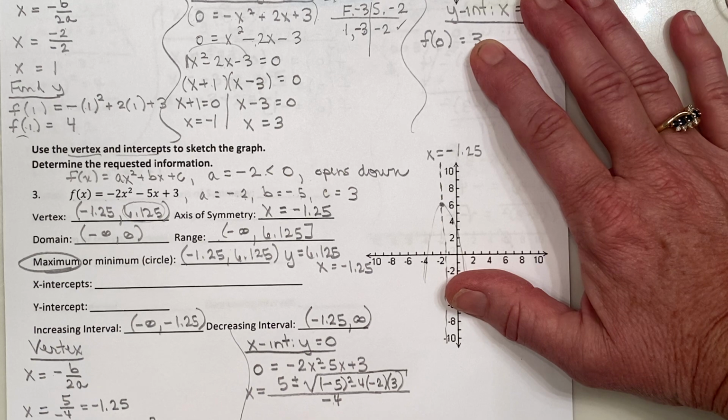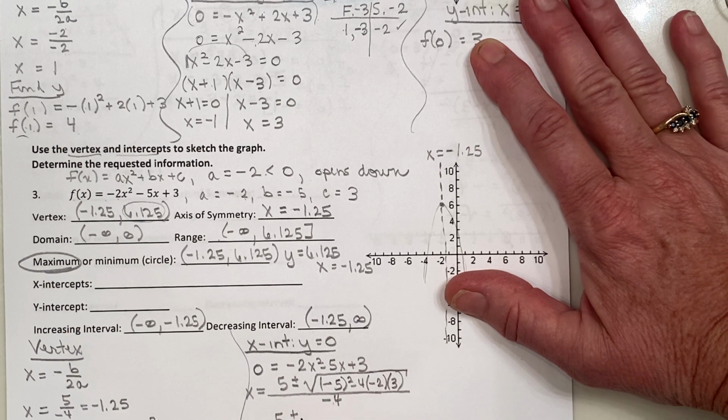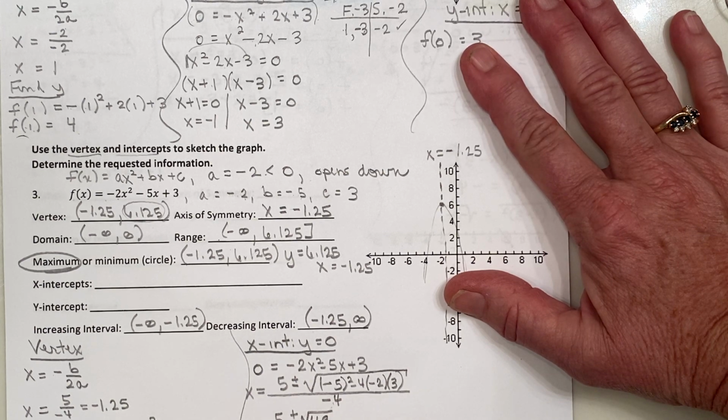I'll put the negative 4 down here. This is 5 plus or minus. I'm going to go to the calculator and find this, and that's actually going to be 49. I can continue simplifying because the square root of 49 is 7. So I've got 5 plus or minus 7 all over negative 4.